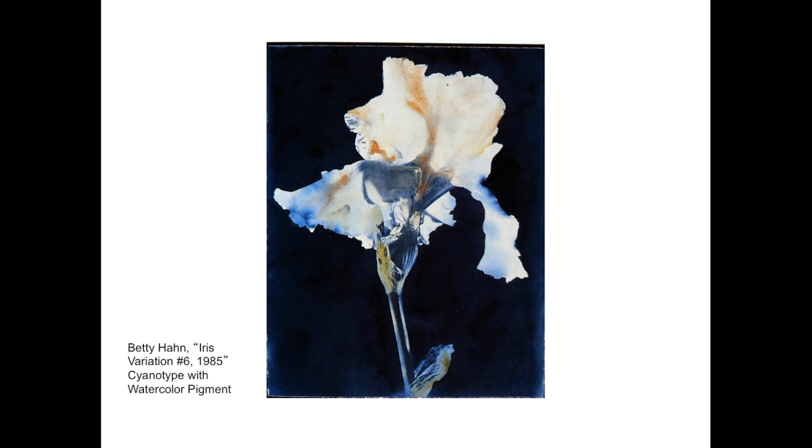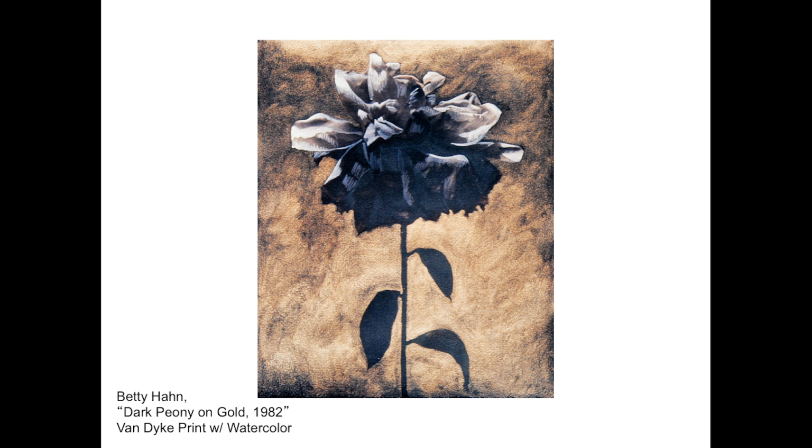Betty Hahn was one of my instructors at the University of New Mexico. Really a delightful person. I enjoyed my time with Betty. Here you can see that she made a cyanotype print and then went back into that print and added watercolor. A similar piece, also by Betty Hahn, this time using the Van Dyck Brown print process, one that we're not going to do in this class this semester.